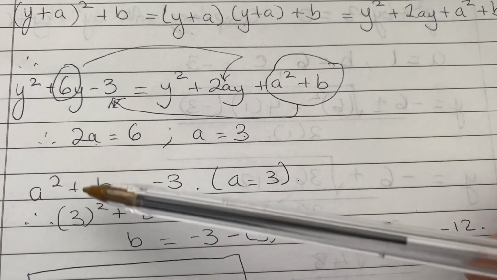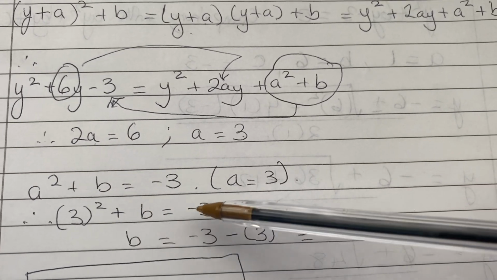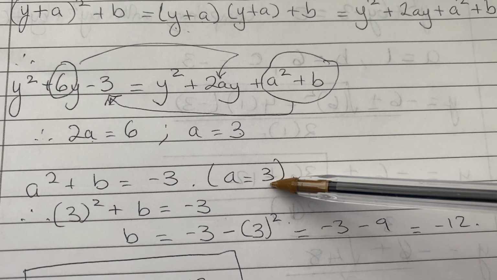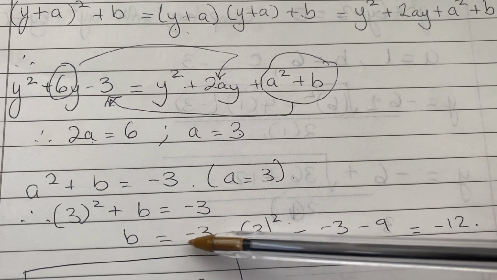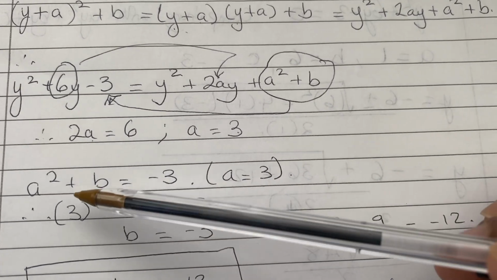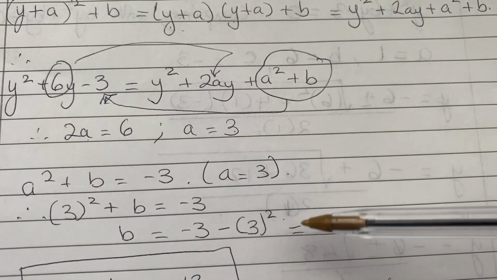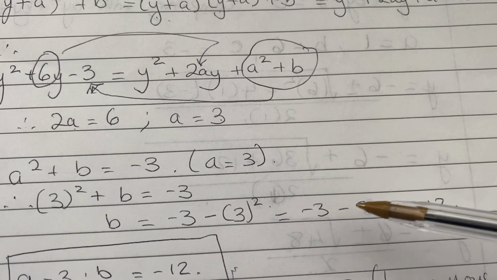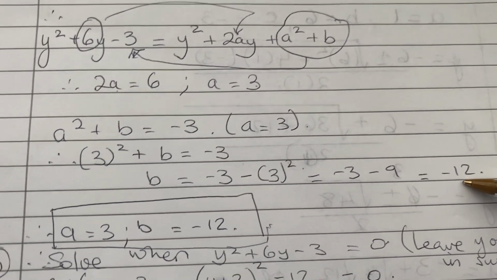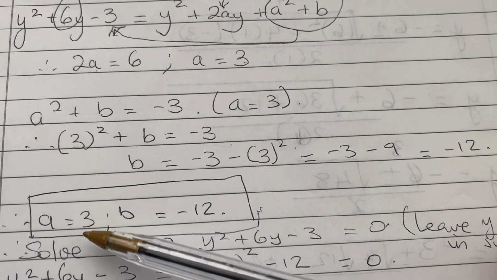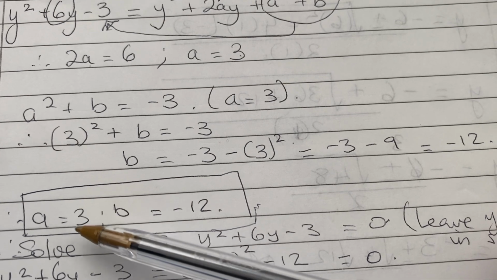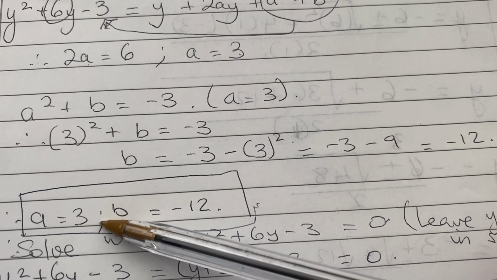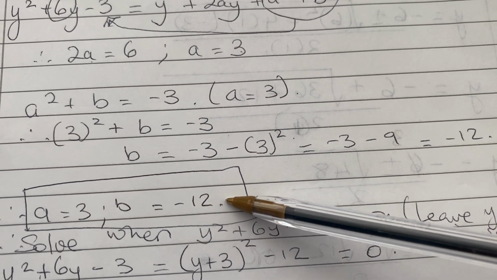So a squared, 3 squared plus b will be minus 3. 3 squared is 9. So if I move it here, it will be minus 9. So b will be minus 12. So the values of a is 3 and b is minus 12.